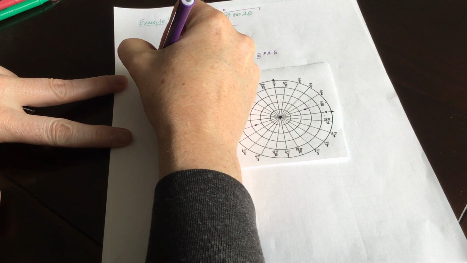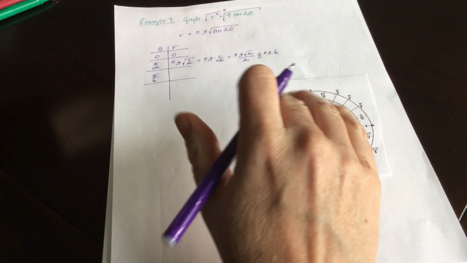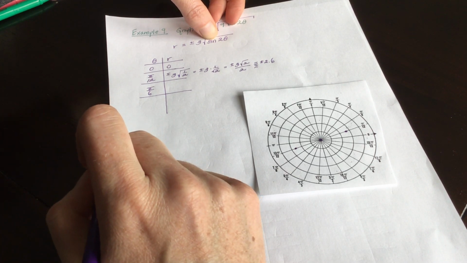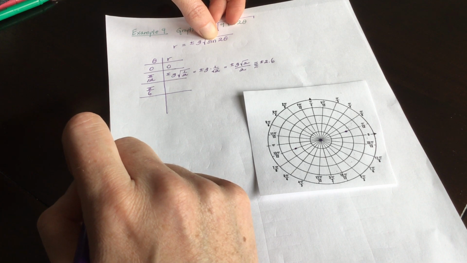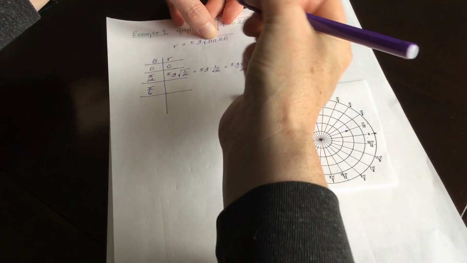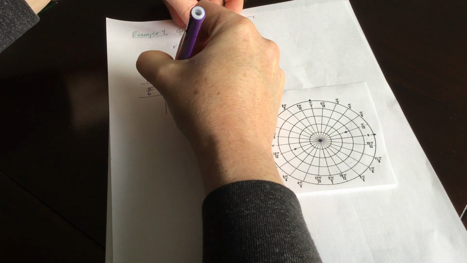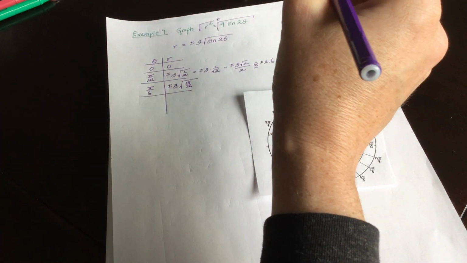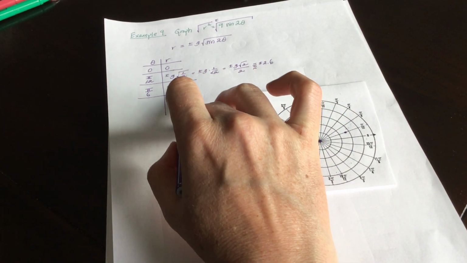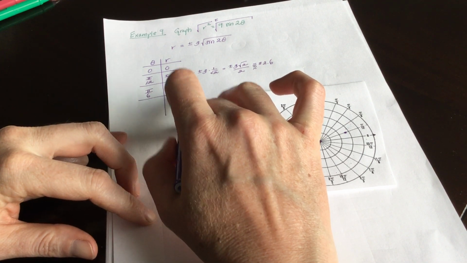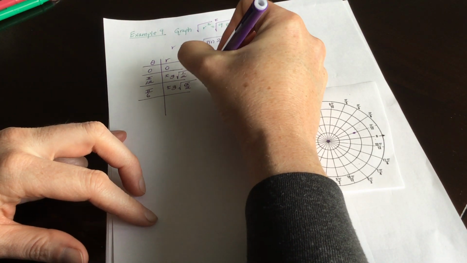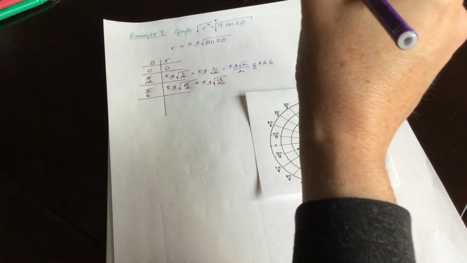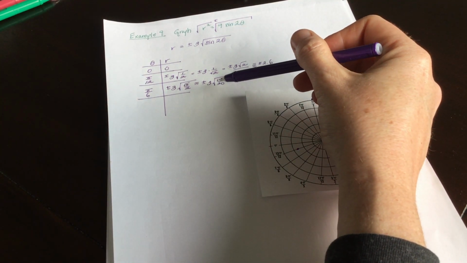Let's plug in pi over 6. All right, 2 times pi over 6 is pi over 3. Sine of pi over 3 is root 3 over 2. So we have plus or minus 3 times the square root of root 3 over 2. Gross. Okay, well, root 3 is about 1.7, right? And then you're dividing it by 2, so that'll be like 17 over 20, roughly. So this is a number a little less than 1.